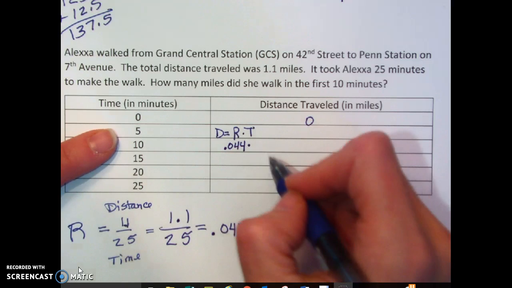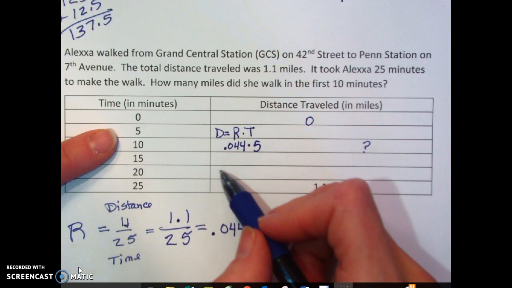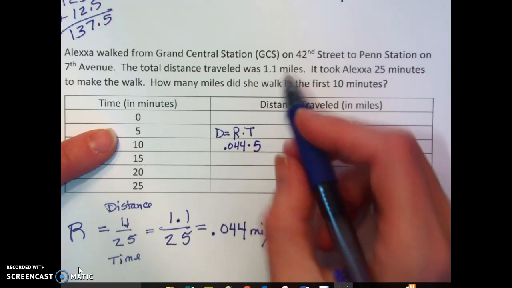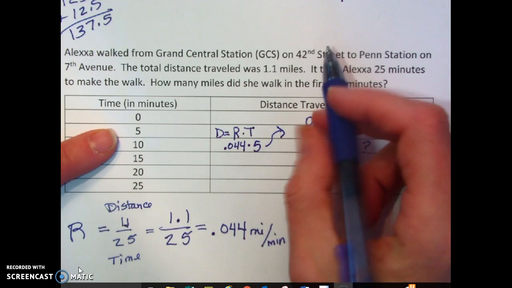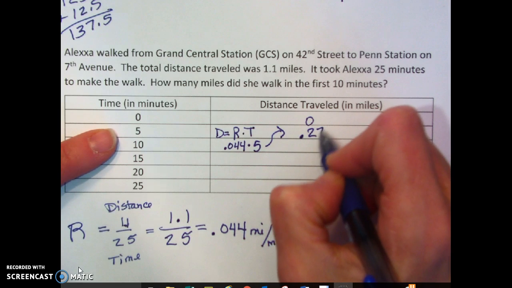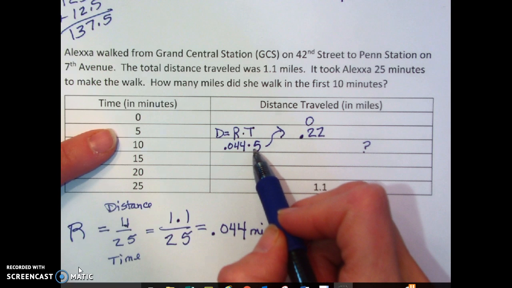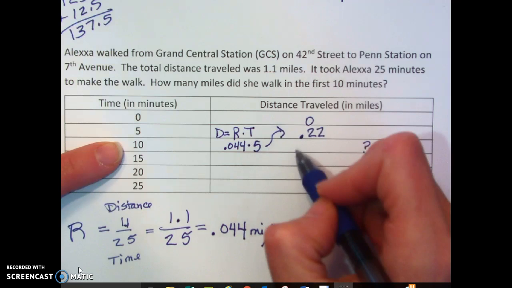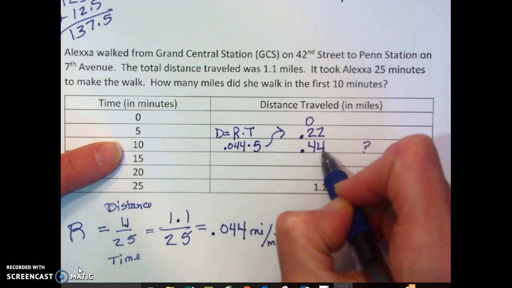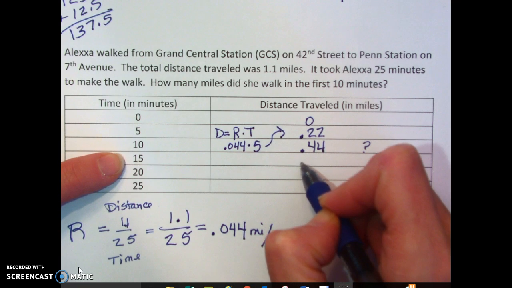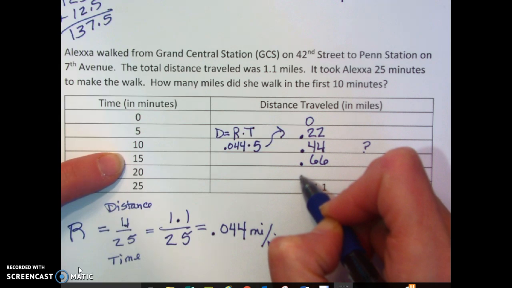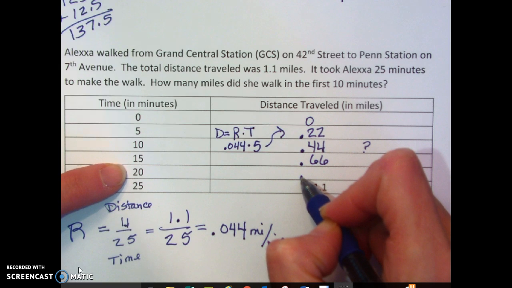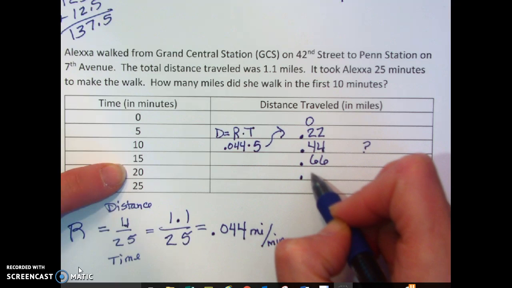Our time here in the first one is 5. So 0.044 times 5 is going to give us 0.22. Now if we change that to 10 for the next example, 0.044 times 10 gives us 0.44. We change it to 15, gives us 0.66. And if we change it on the last one to a 20, we get 0.88.